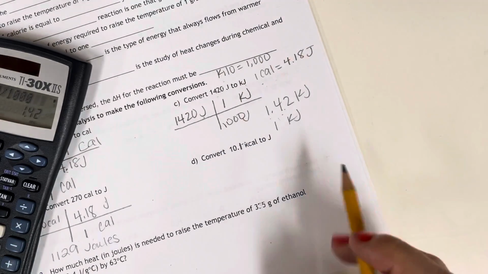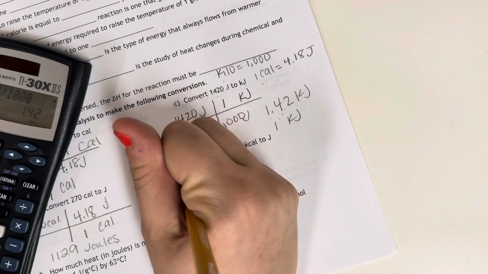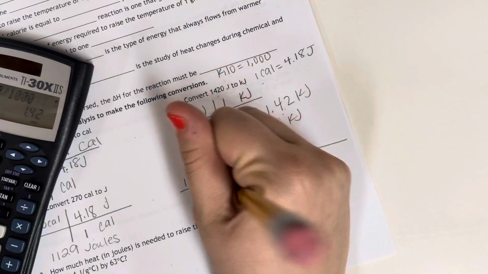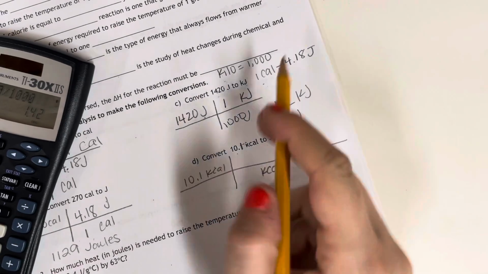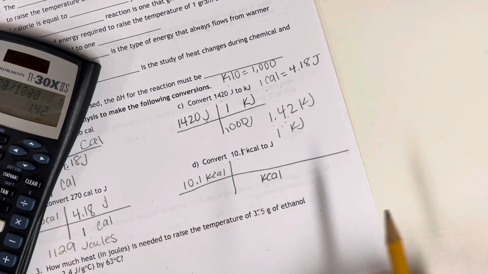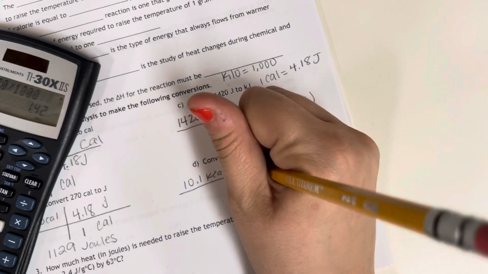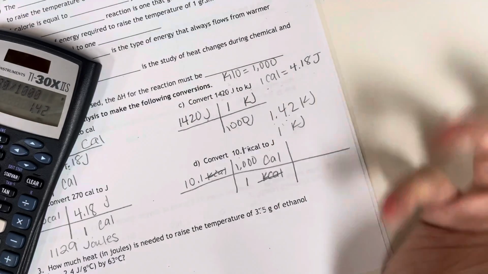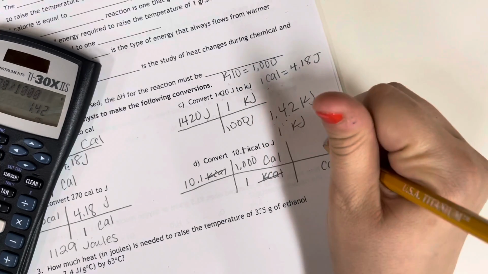My paper got cut off, but you should see convert 10.1 kilocalories to joules. So start with what you know, 10.1 kilocalories. We need to get rid of kilocalorie, so kilocalorie has to be up top. Like we said before, in order to go from kilocalorie to joules, you have to go from kilocalorie to calorie. So up top is going to be calorie. 1 kilocalorie equals 1,000 calories, okay? Now we've canceled kilocalorie, we can get to joules. Calorie is going to be down at the bottom. Joules, what you want, is going to be at the top.